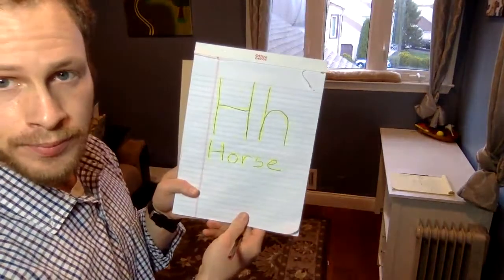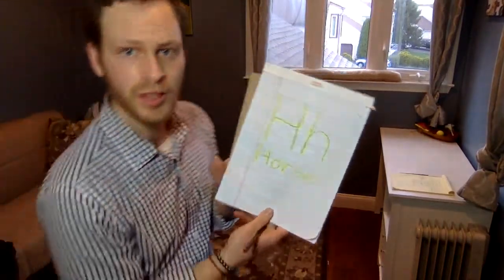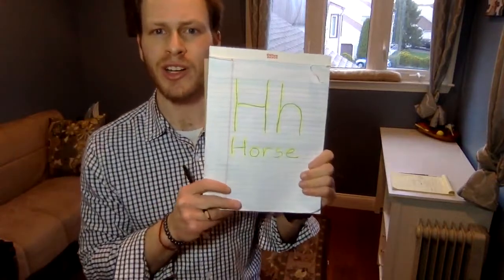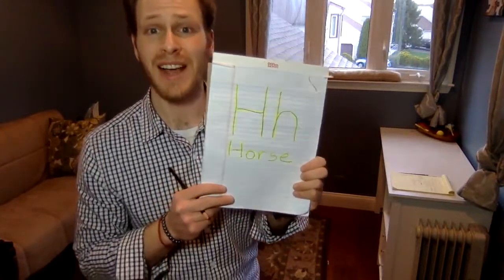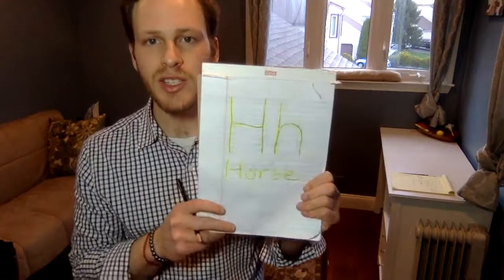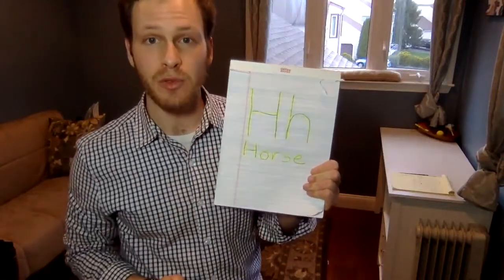Horse. Okay, so horse is an animal that starts with the letter H. We could do our horse walk, which is galloping in different directions, add something to it, just to practice moving around, get our bodies moving.